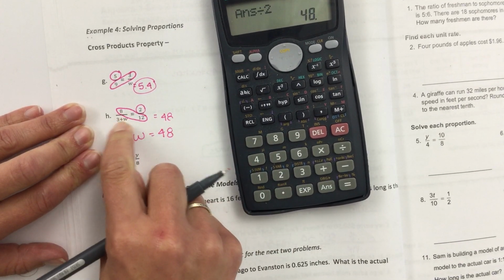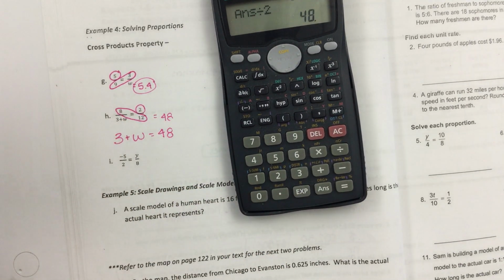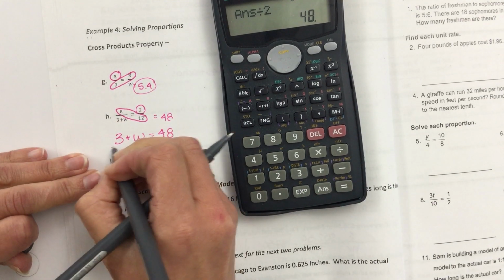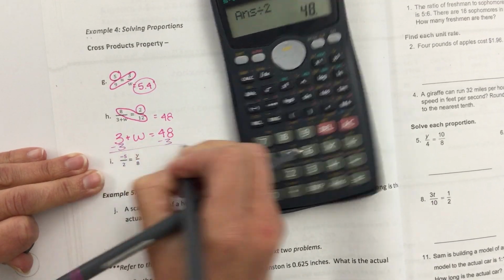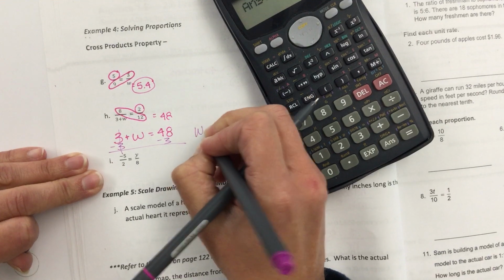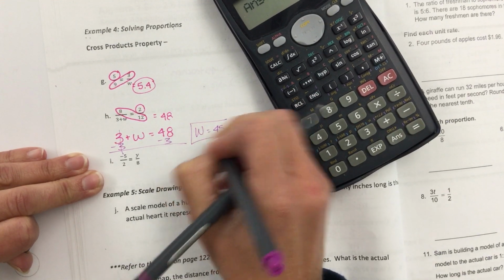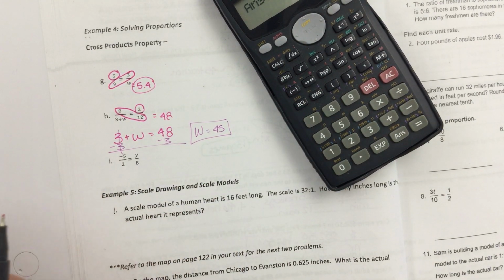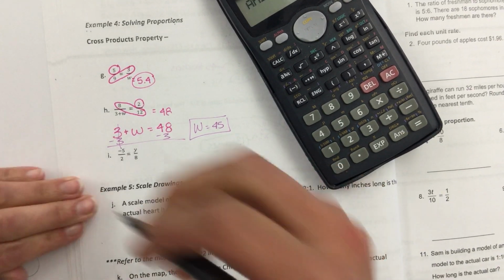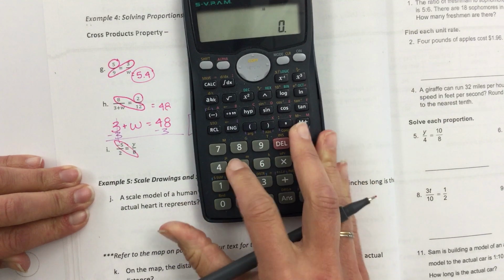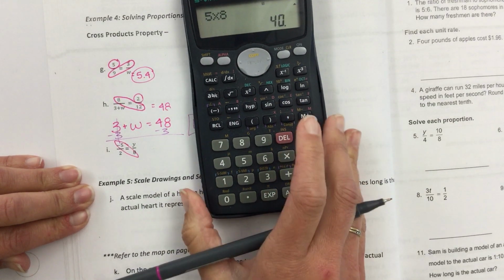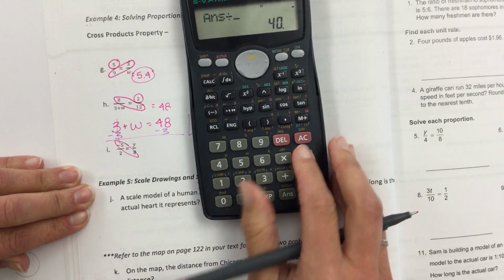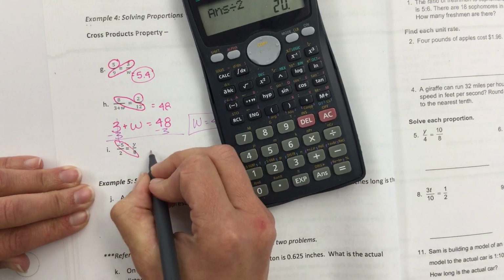Well, to get W by itself, you just subtract 3 from both sides. W equals 45. So once in a while you have to solve them afterwards, but not too bad. Again, it doesn't matter if there are negatives in there. A negative 5 times 8 gives us a negative 40. Negative 40 divided by 2 is a negative 20.